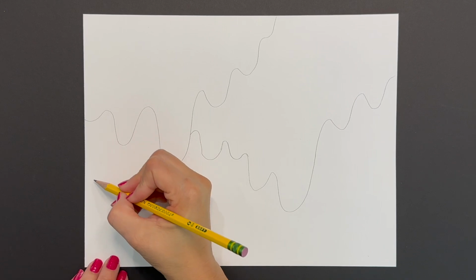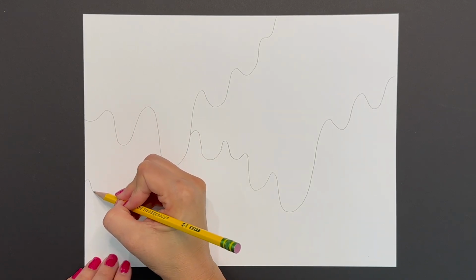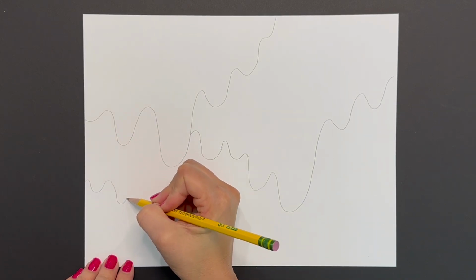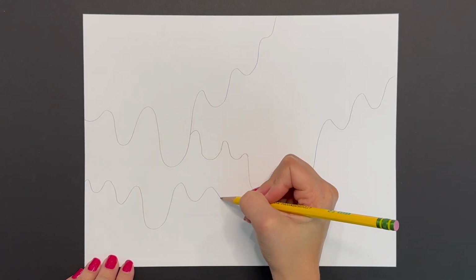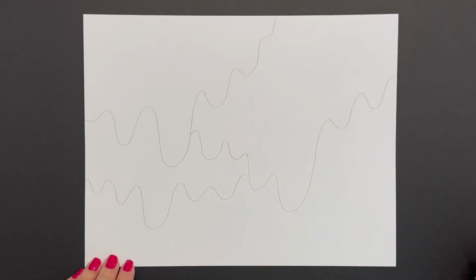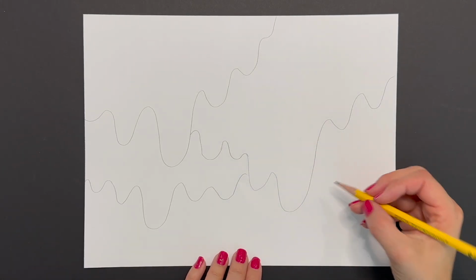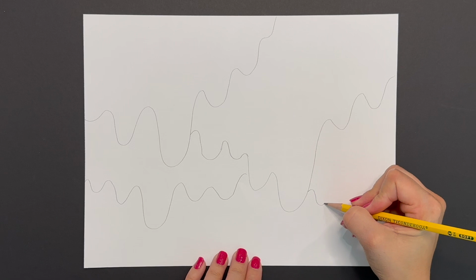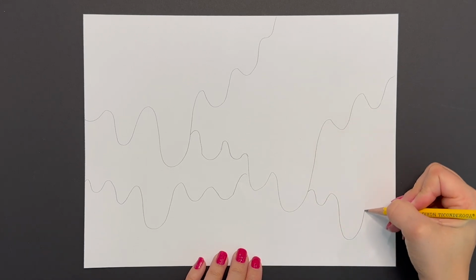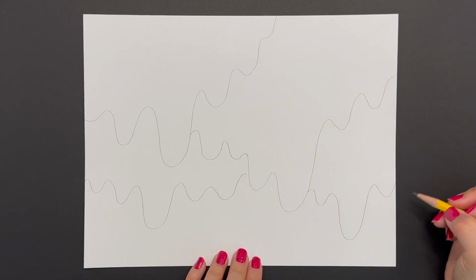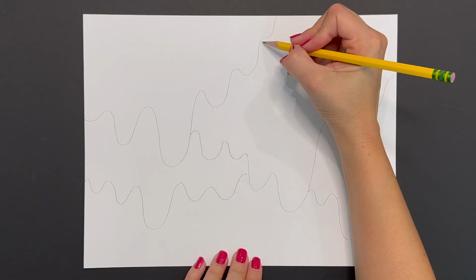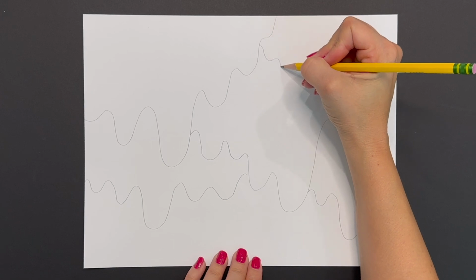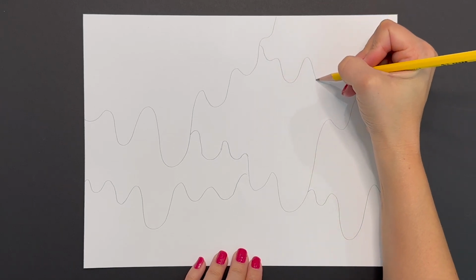Now I have two sections and I'm going to work on a third. Again, the same process, just organic wavy lines going up and down in a rhythmic motion, connecting it to the other drippy lines. Here I'm going to draw one more small section. And I've got room up above to maybe include one more small section of wavy, drippy lines.